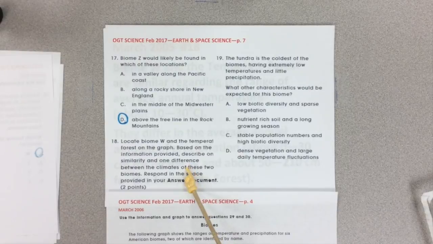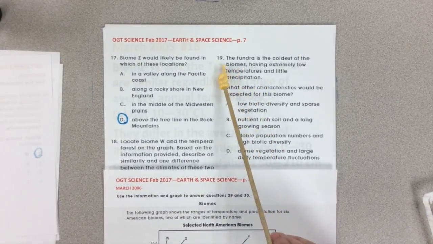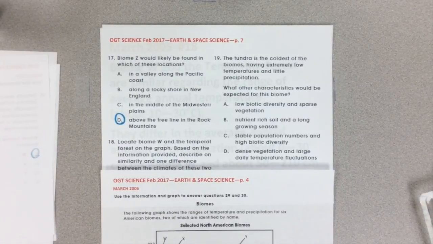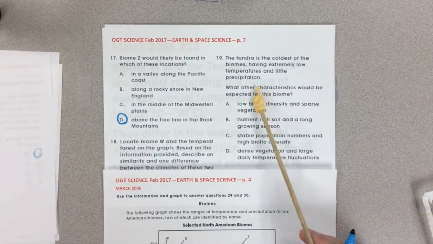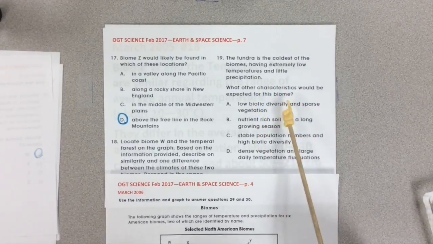We'll do number 18 in a second since that's a short answer. Let's do number 19. The tundra is the coldest of the biomes, having extremely low temperatures and little precipitation. What other characteristics would be expected?